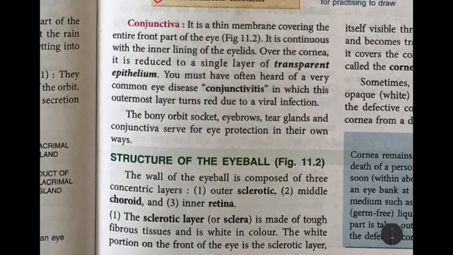Next we move on to the conjunctiva. The conjunctiva is a thin membrane covering the entire front part of the eye, and it is continuous with the inner lining of the eyelids. It comes up from the eye and continues along the inner lining of the eyelids. Over the cornea, the front part of the eye, it is reduced to a single layer of transparent epithelium. Of course it has to be transparent because light has to go into your eye. So in the cornea, the part that you see, the conjunctiva is transparent.